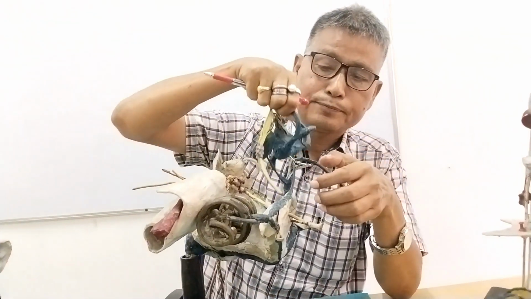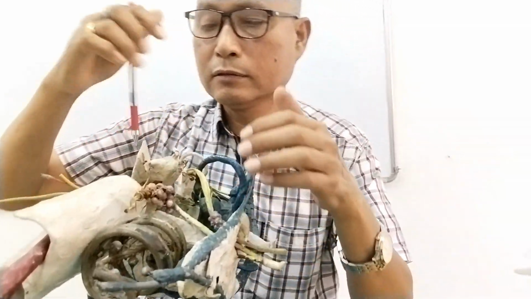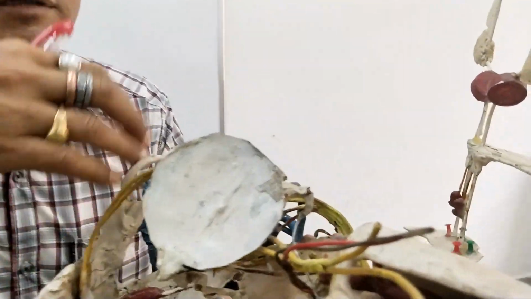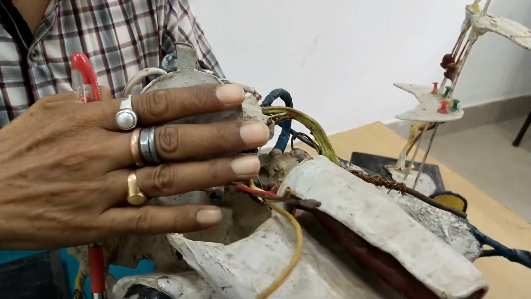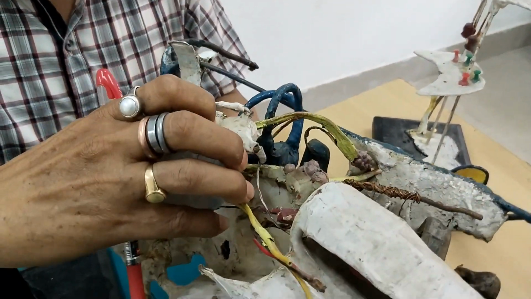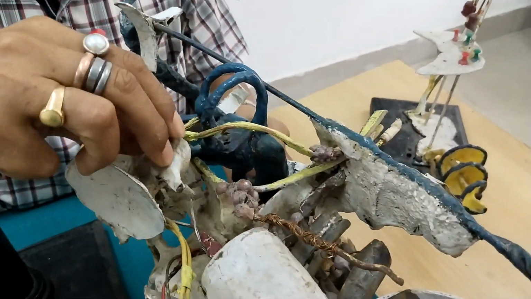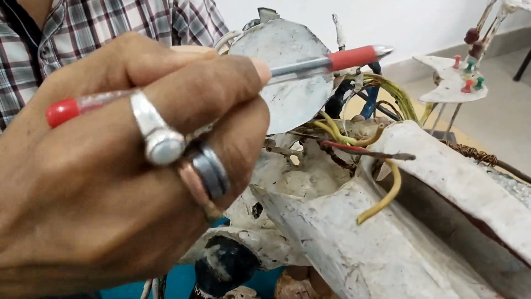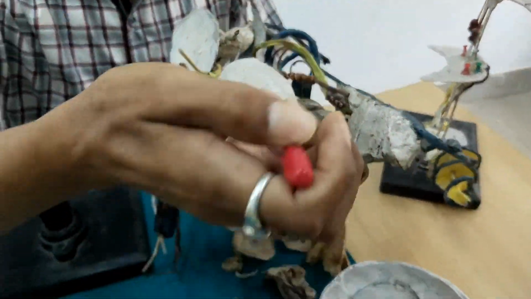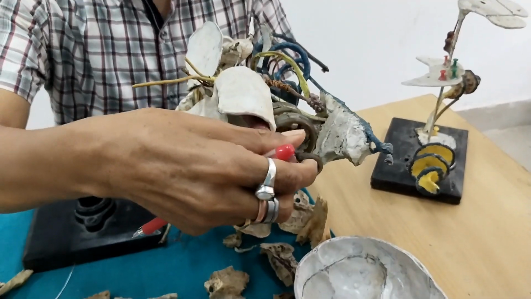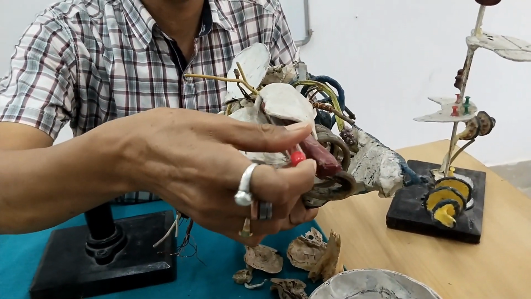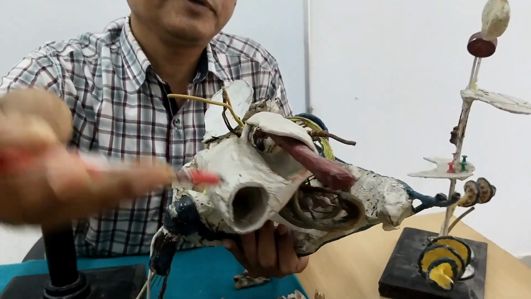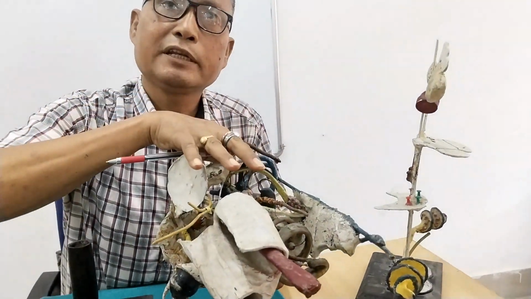So this is about the middle ear. Here also you see the middle ear. The lateral wall is the tympanic membrane. This is the malleus, incus and stapes. Then the anterior wall has the muscle tensor tympani and the pharyngotympanic tube. The roof is formed by the tegmen tympani.